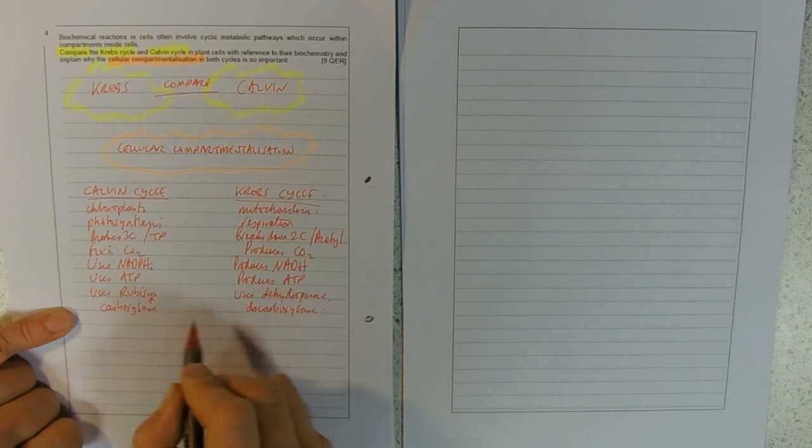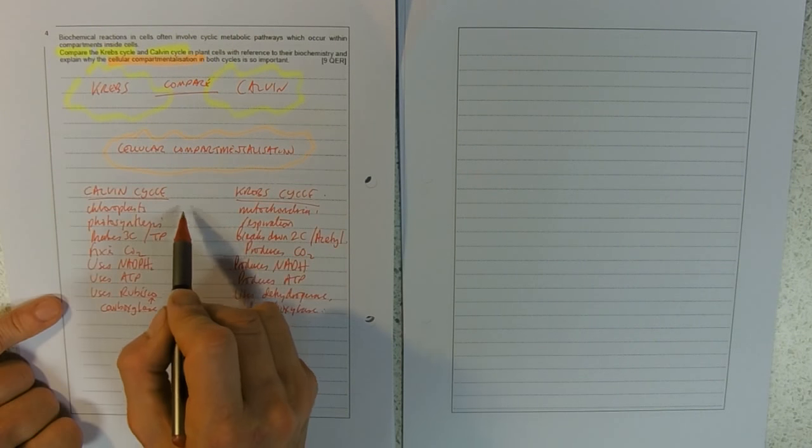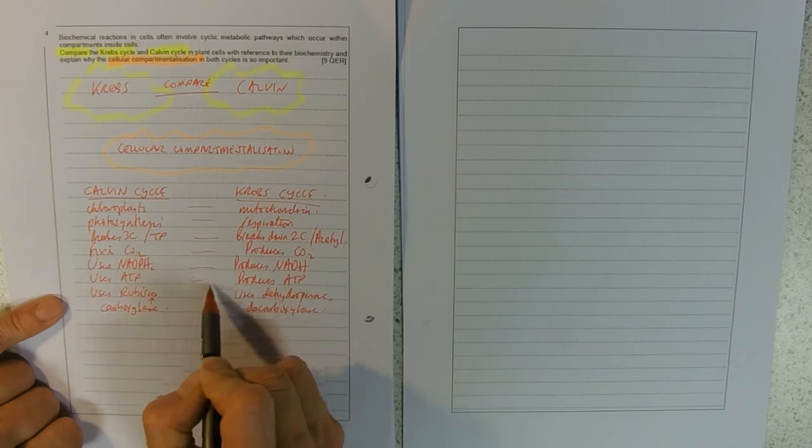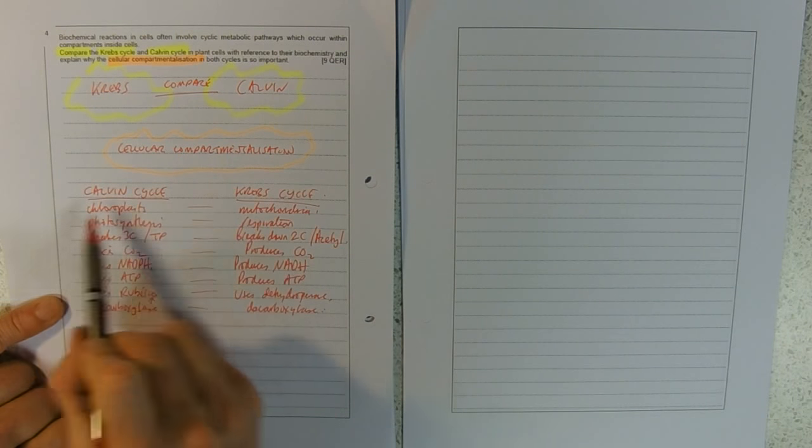So we've got a carboxylase as opposed to a decarboxylase. So that's our comparison. So your sentences will be nice sentences with as many of those points as you can remember.